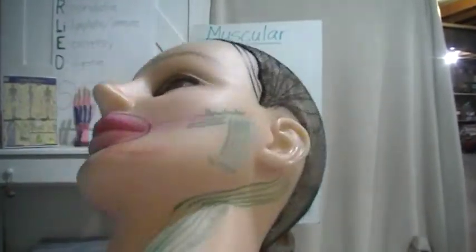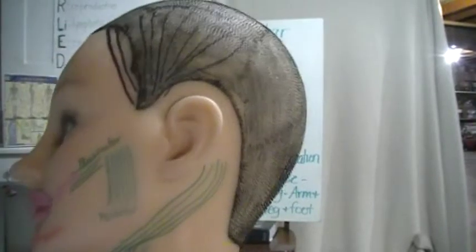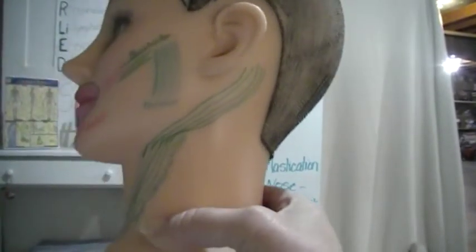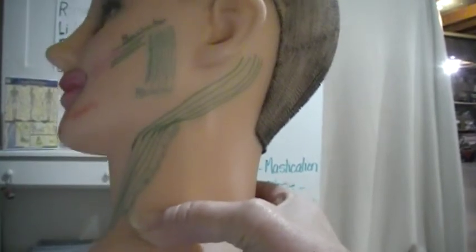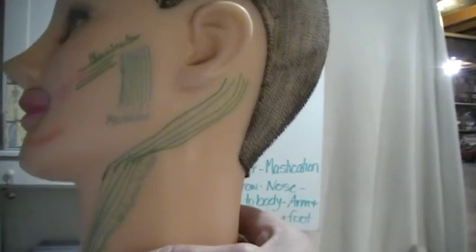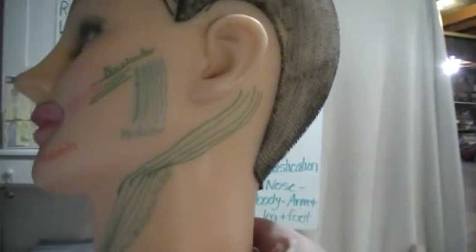Sternocleidomastoideus extends from the collar and chest bones to the temporal bone in the back of the ear. That is the green kind of curvy thing that you see there. Okay, sternocleidomastoideus. Tough one to say. It depresses and rotates the head as in nodding. Okay, that's what that'll do.